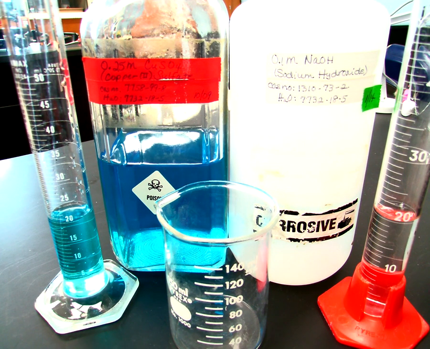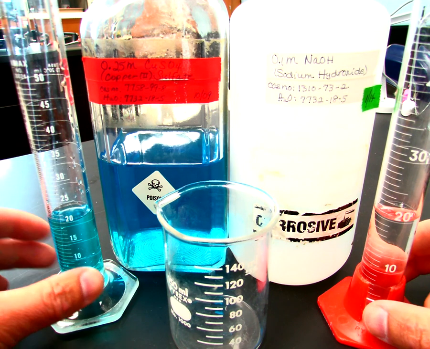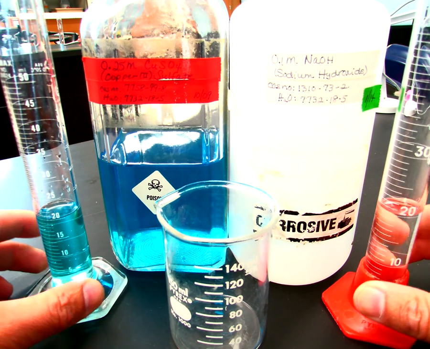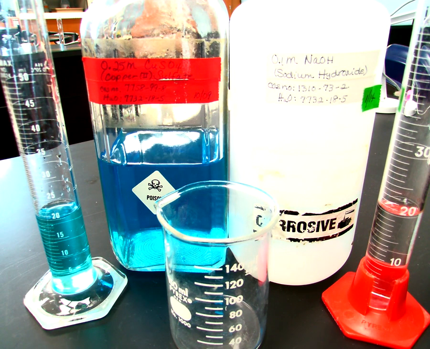You're going to have a set amount of each of these solutions that you're going to decide how much of each you're going to use. And the whole point of this is to find the percent yield of the precipitate.